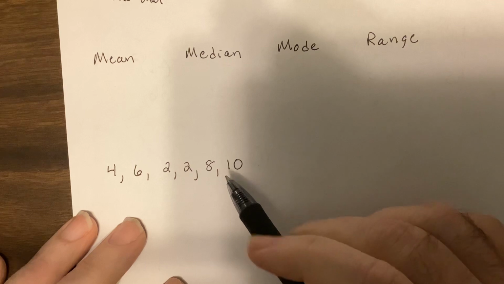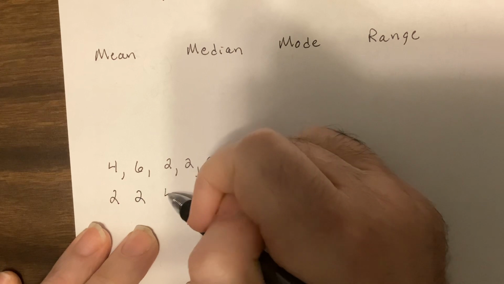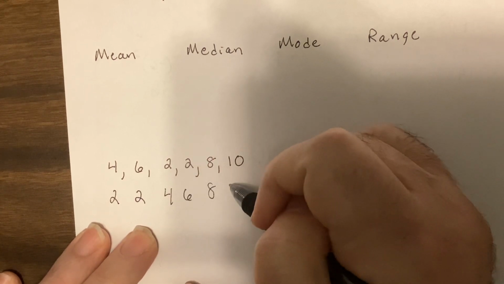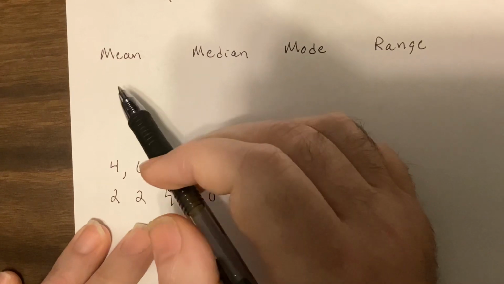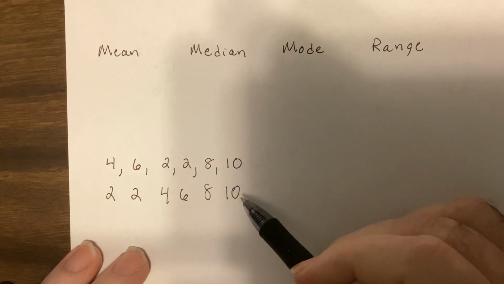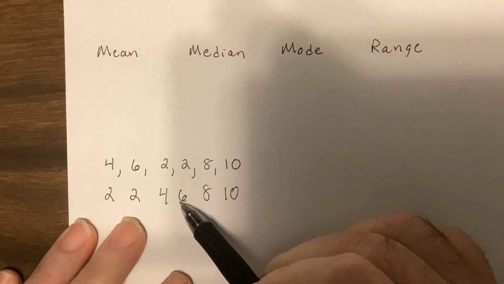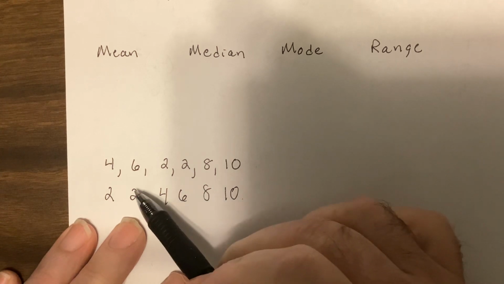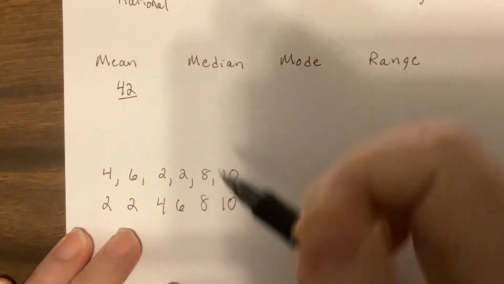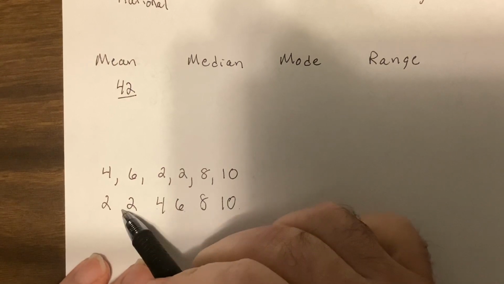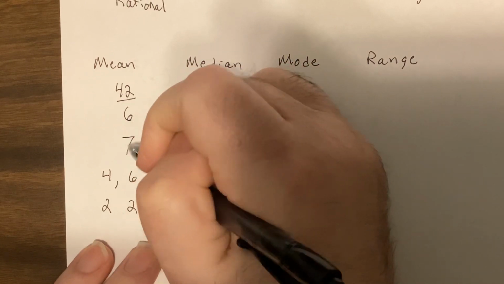Now, the first thing I recommend you do is order the numbers. Put it greatest to smallest or smallest to greatest, whichever makes you happiest. So I just put the 2 2s first and then 4, 6, 8, 10. Now, the mean, you add up all the numbers and then divide by the number of numbers. So 4 and 6 is 10 and 10 is 20. 8 and 10 is 18, so that'd be 38. Plus the 4 from the two 2s makes 42, divided by 1, 2, 3, 4, 5, 6. And 42 divided by 6 is 7.